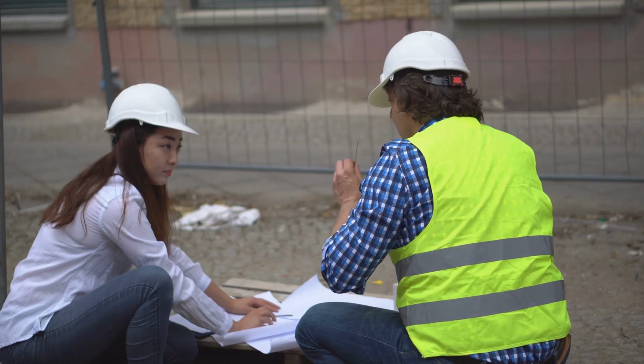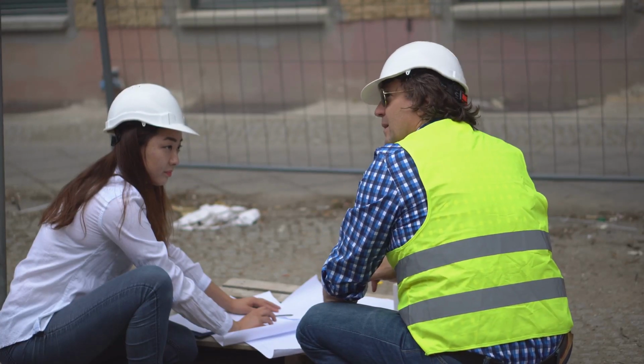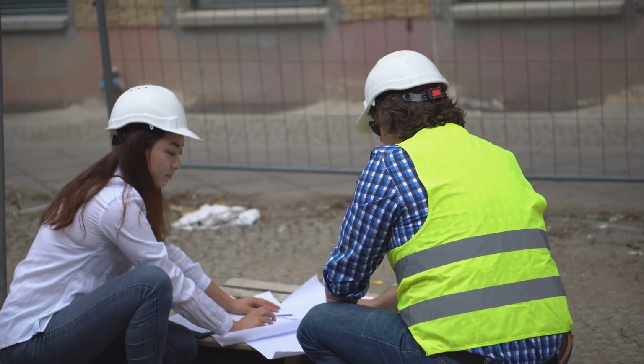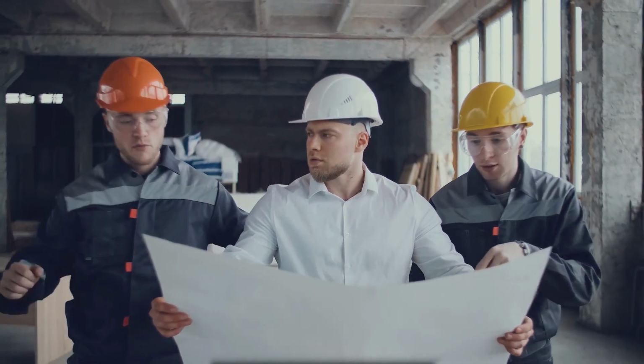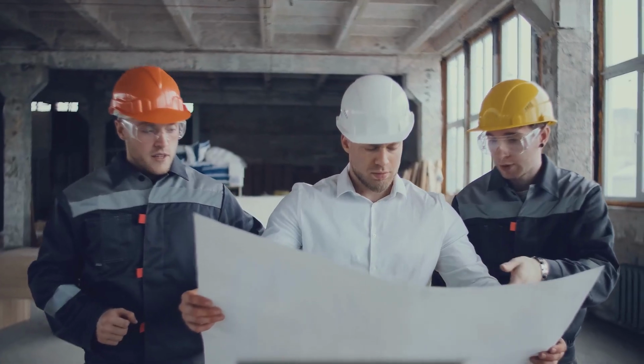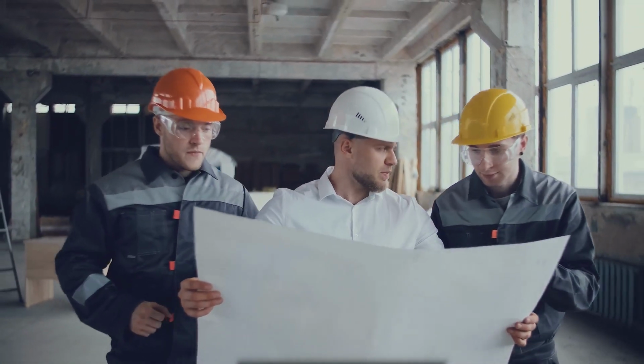Just imagine the efficiency and productivity that could be harnessed if more tasks were handled this way. It's like having an extra pair of hands or adding more hours to your day. Understanding concurrent logic can significantly improve your project management skills.